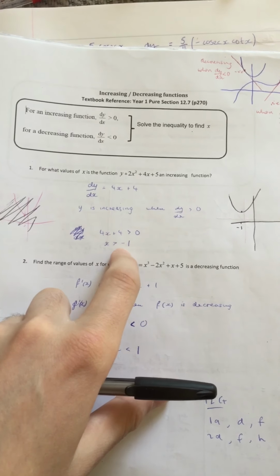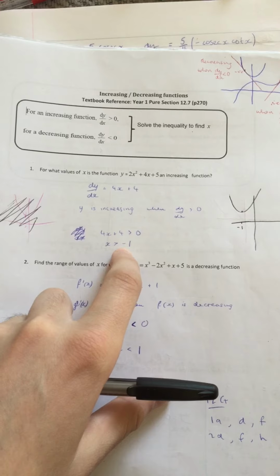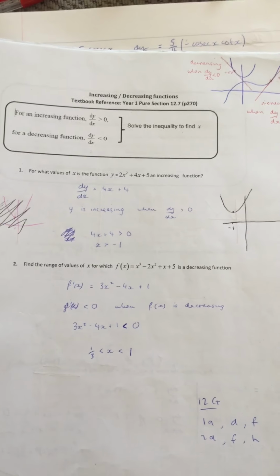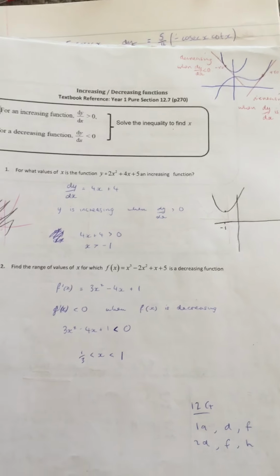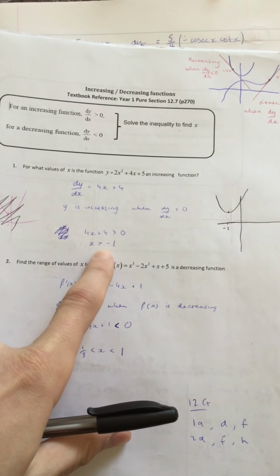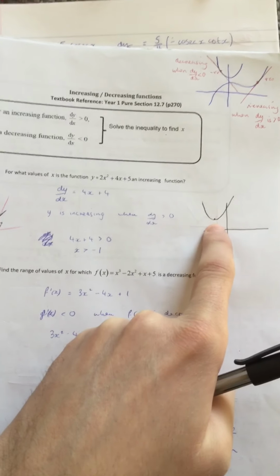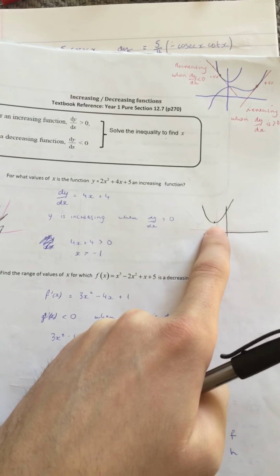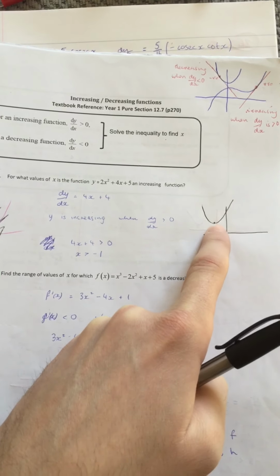So for this quadratic, we're an increasing function for all the times that our x values are greater than minus 1. And if you look at this sketch, that makes sense because the turning point here is at minus 1.